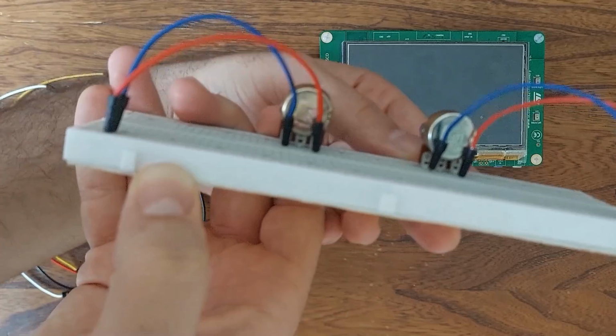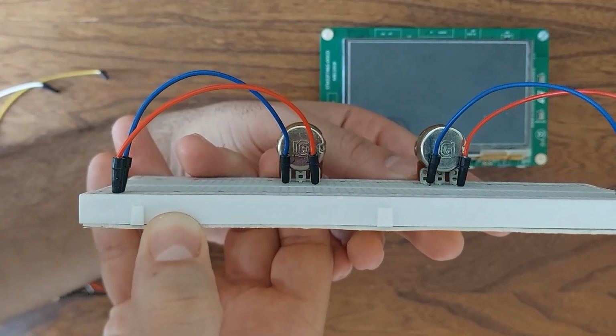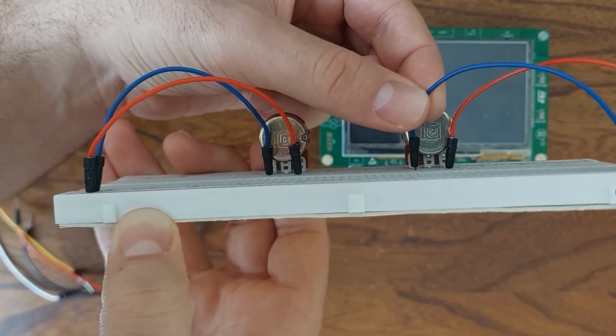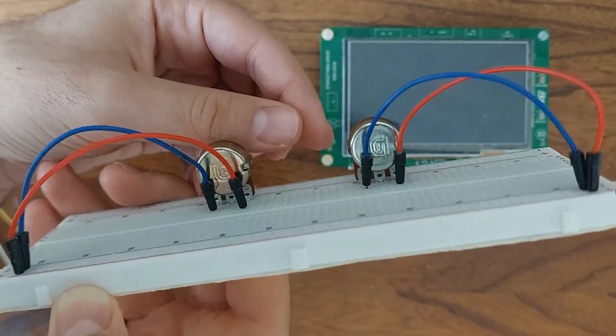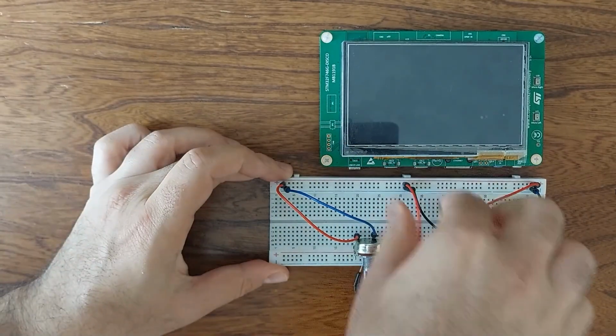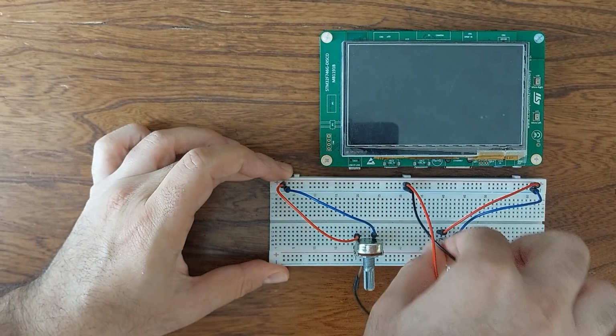As you can see, make sure to connect them properly because breadboard pins are so close to each other. Then connect these rails to 3.3 volts and GND pins of the microcontroller.